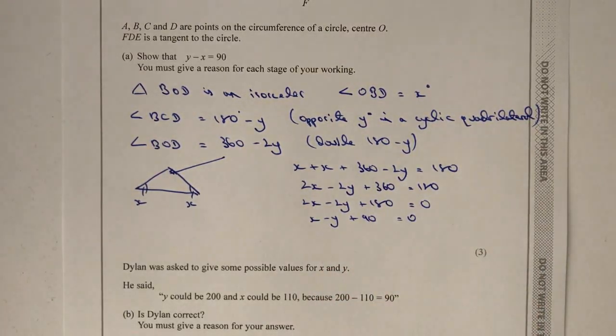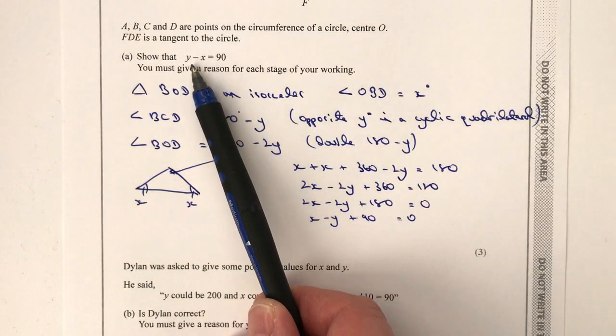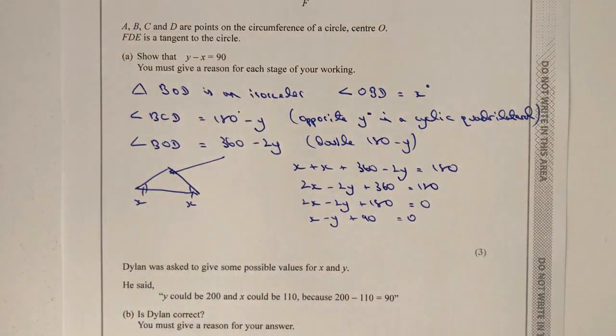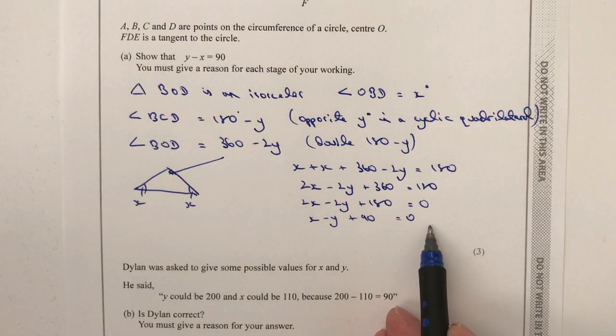Now that's actually the proof itself, but they want us to show it in that form. So what I'm going to do is leave the 90 in place, but if I move the x and the y over to the other side, I get a negative value of x and a positive value of y, because if I add y to both sides, this becomes positive y.